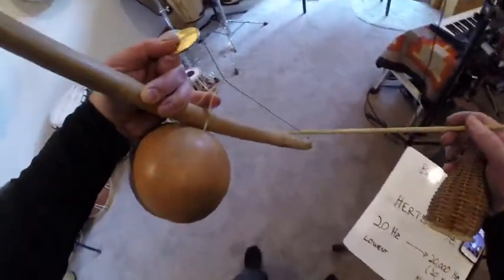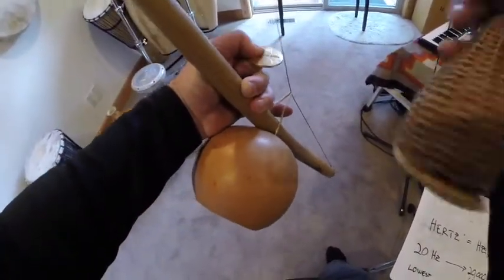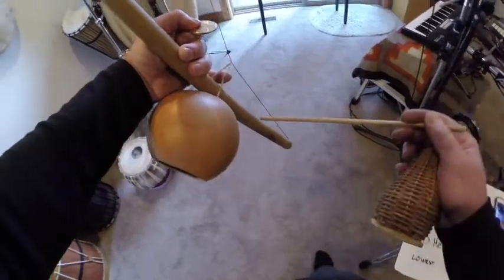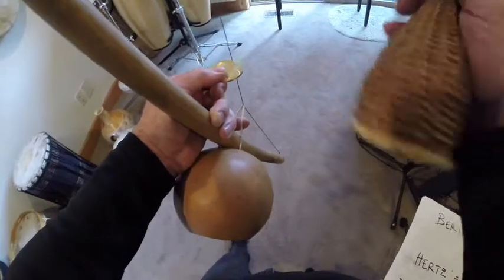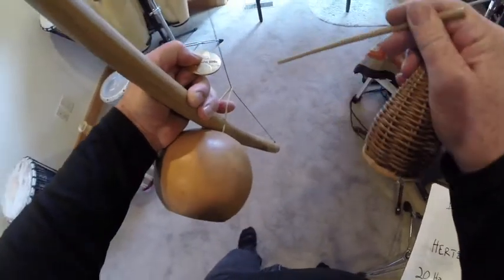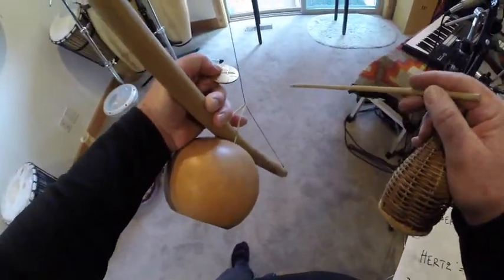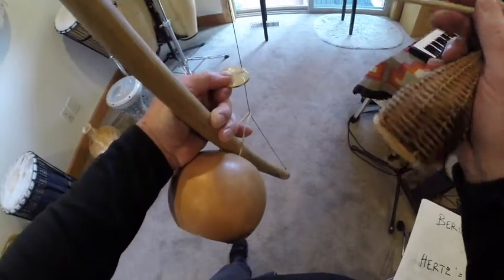The other cool thing about capoeira and the Berimbau is that back in the days of the slave trade, the slaves developed this martial art using the musical bow.